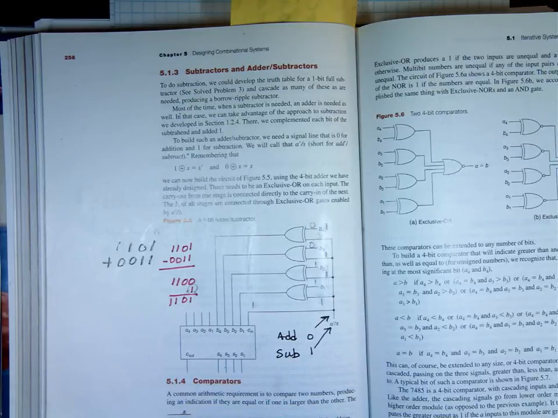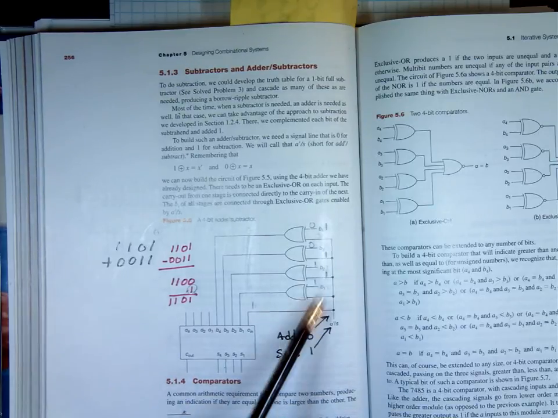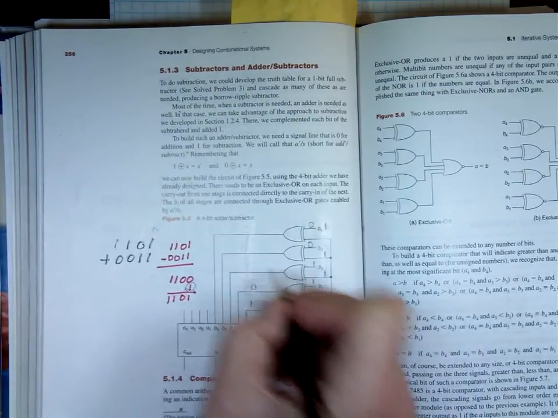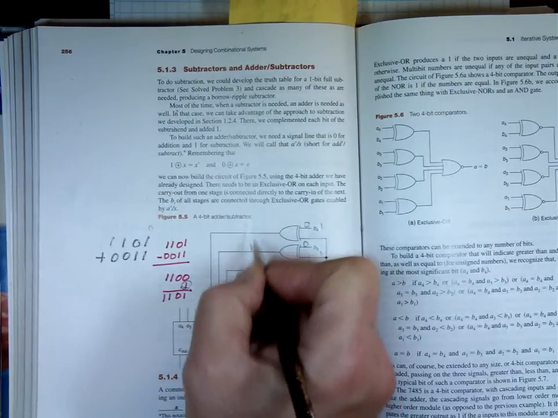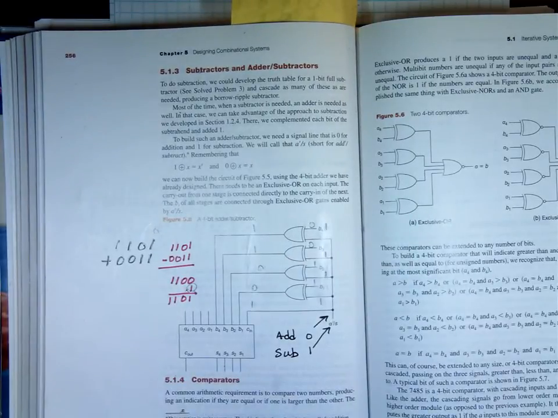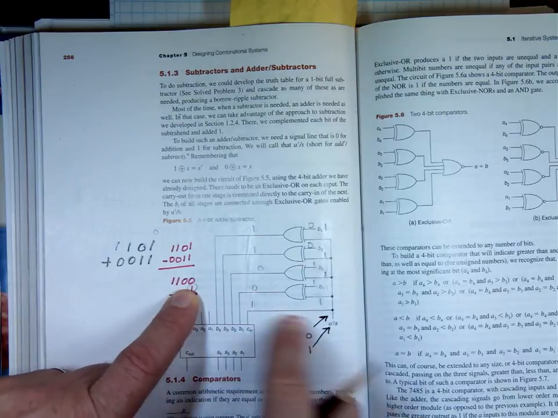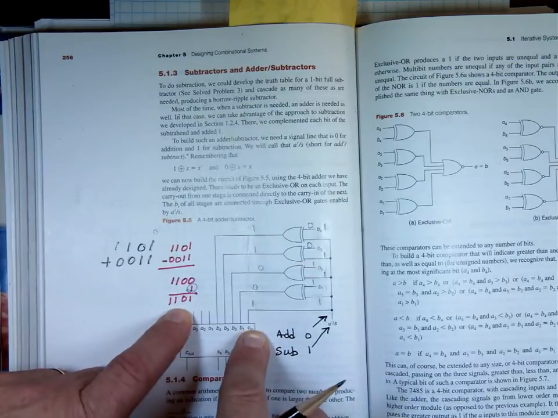Let's see what the XOR gate is going to do here. When these numbers are the same, the result is 0. Same, 0. 0, 1, 1. Flip it. Son of a gun, that's the 1's complement, isn't it? 0, 0, 1, 1 is the 1's complement. Now we add that 1 to the carry, that makes it the 2's complement. And now we add them.